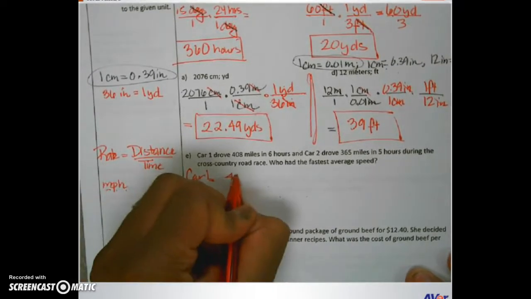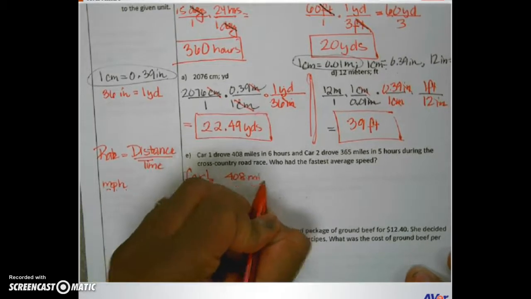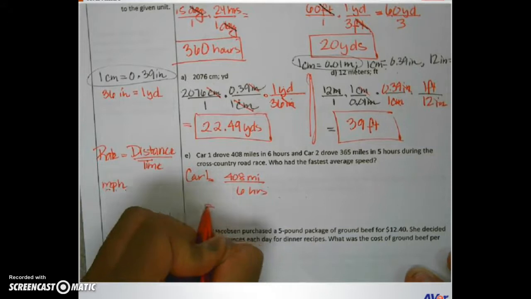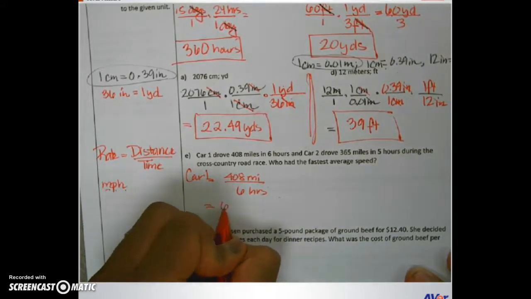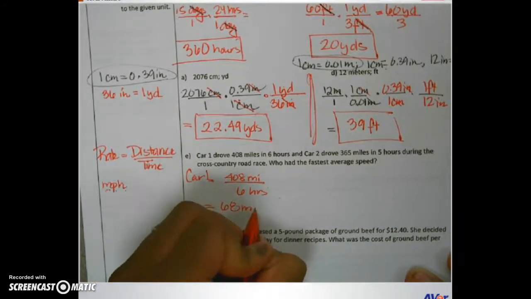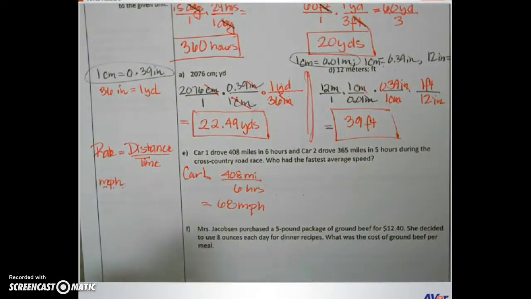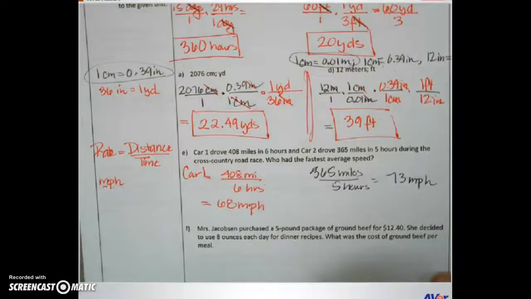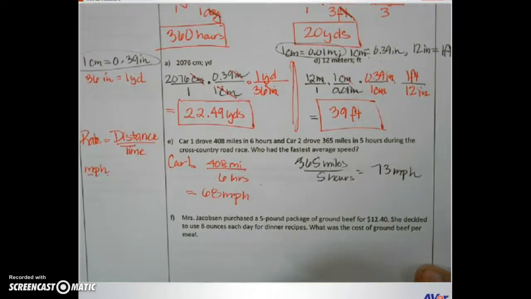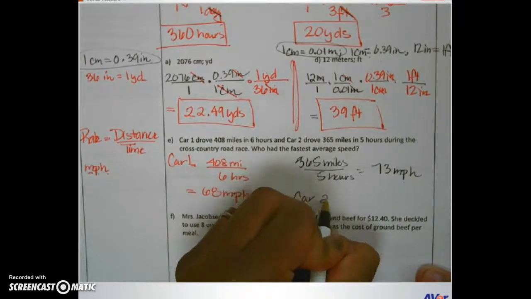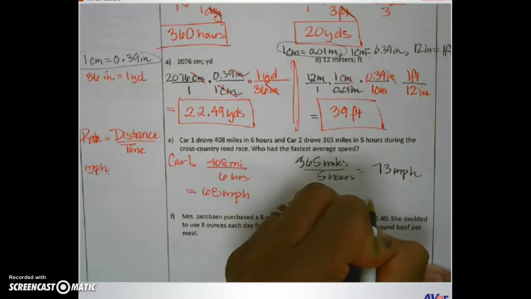Was 408 miles over, what, 6 hours. And then I'm going to divide that and get 68 miles per hour. Can you press pause for 1 minute and then see what the speed was for car number 2? Okay, so 365 miles divided by 5 hours is 73 miles per hour. So car 2 was indeed faster.